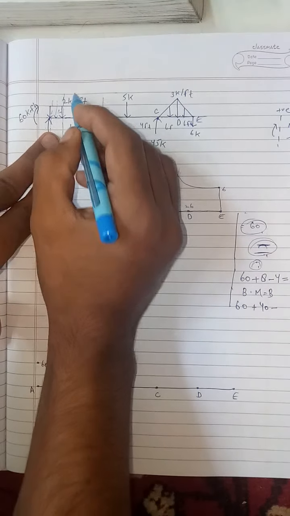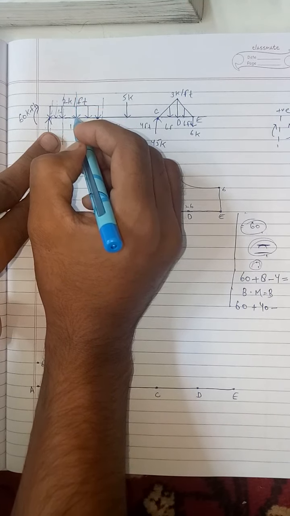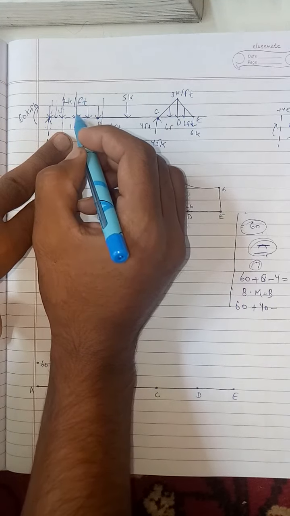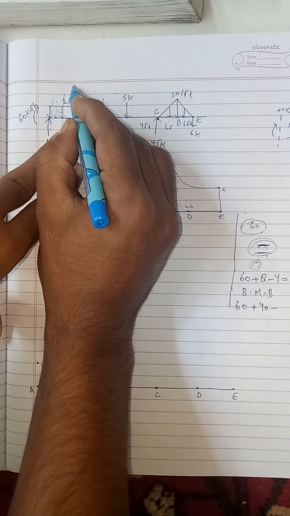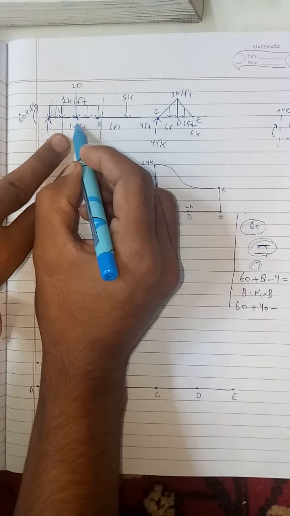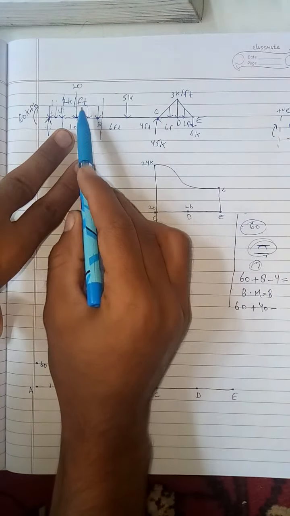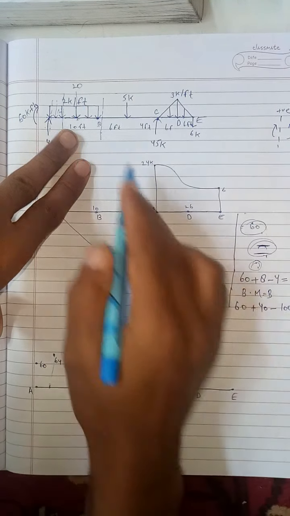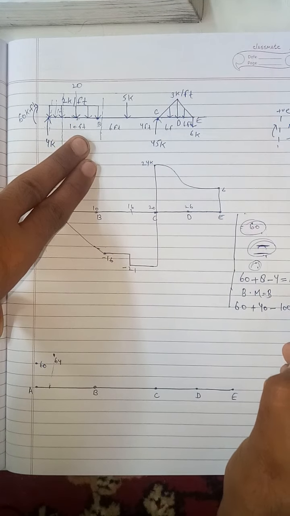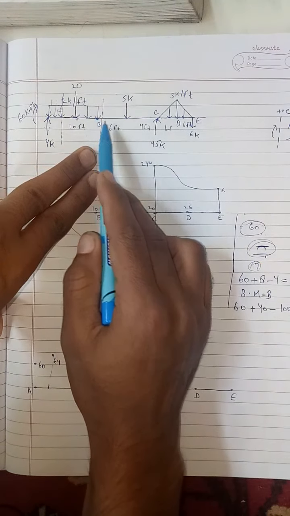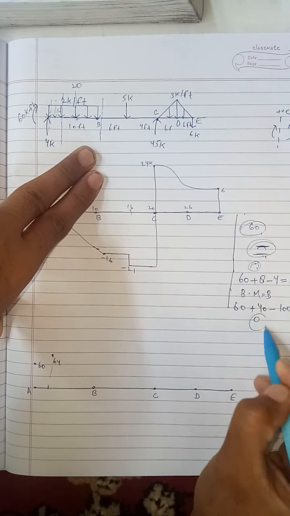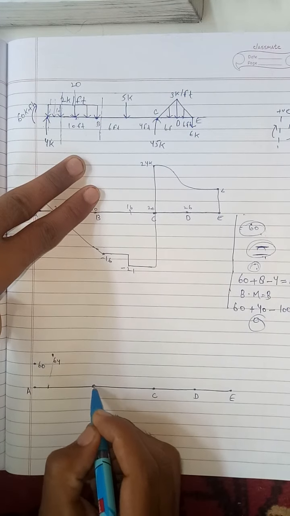We will draw a point load of equal magnitude, acting at the centroid of the uniformly distributed load, that is 20, and this distance will be 5. So we will write here 20 into 5, that is 100, minus 100. So this is the moment at point B. We analyze this side, so this will come 0. So I will write here 0.